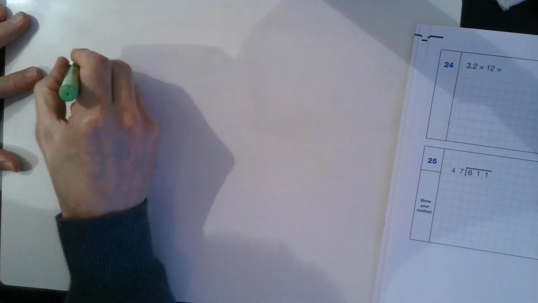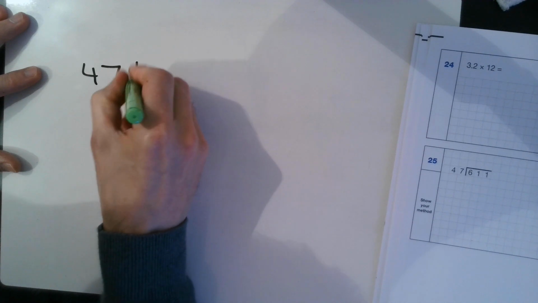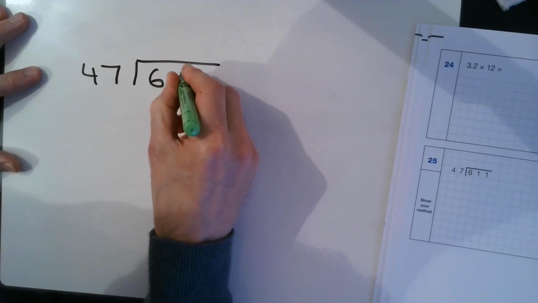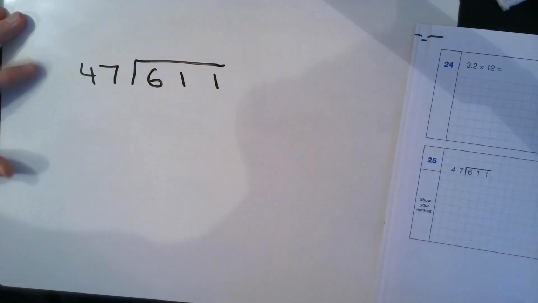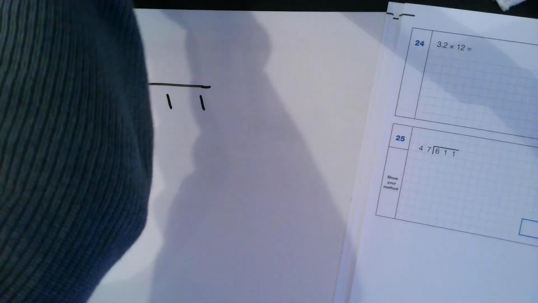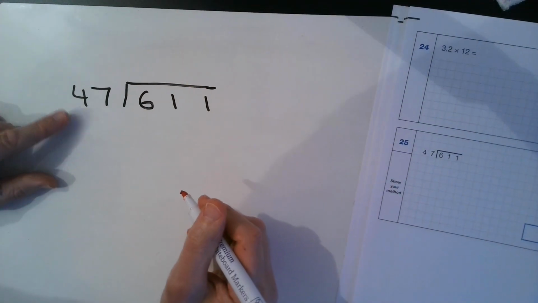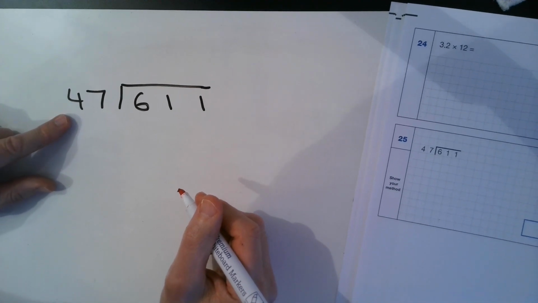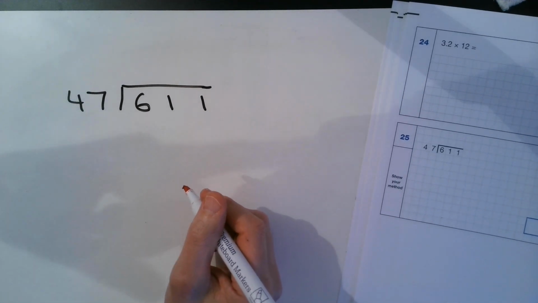Okay, next question. How many 47s in 611? So I'm going to show you two different ways of calculating this. So first of all, I'm going to do the formal method of long division, okay?